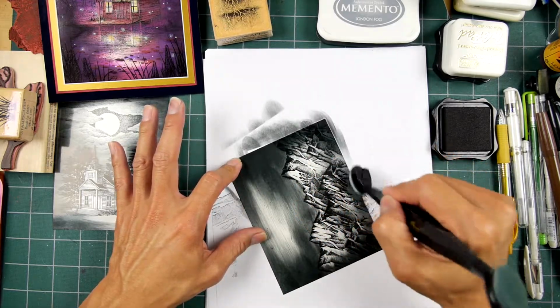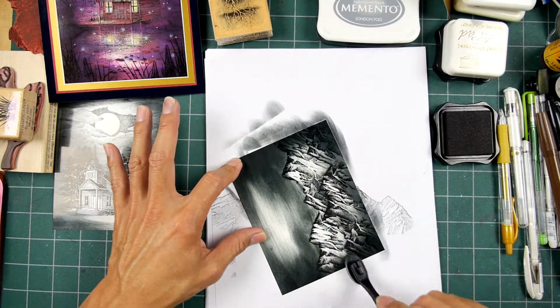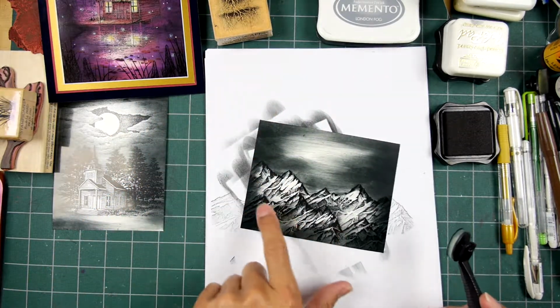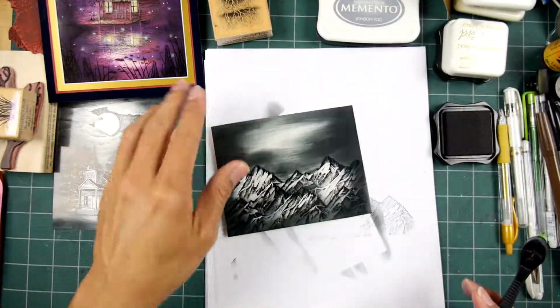However bright, light, and illuminated you want certain things to be, you can make the area around it darker. Okay, but now here's the thing that comes up.